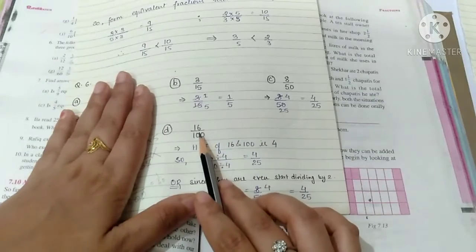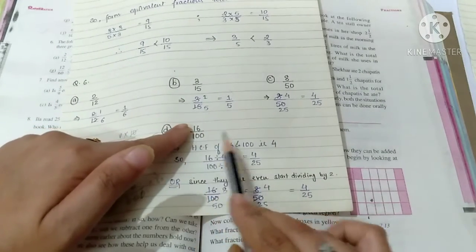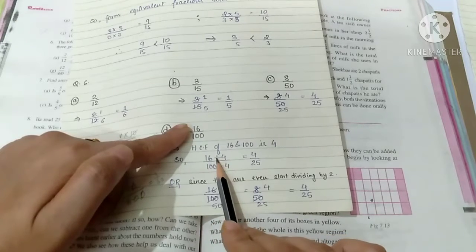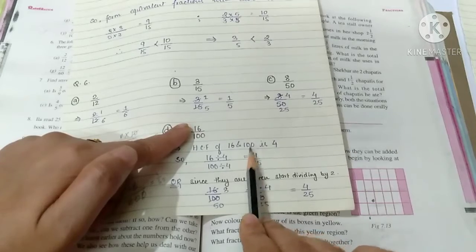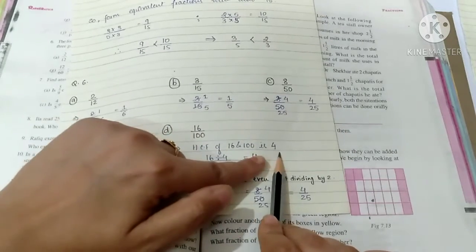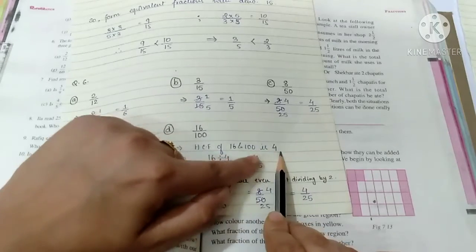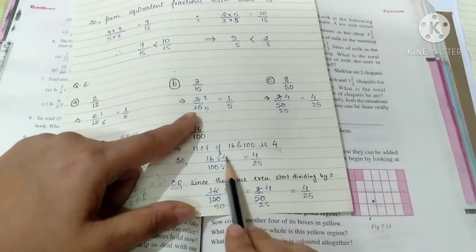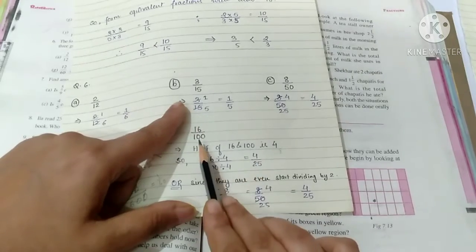So now let us see 16 upon 100 is given. If the numbers are quite large, then you can use the method of HCF. You will first find the HCF of 16 and 100, that is 4, and from here you are going to get the highest common factor. There will be no factor bigger than this. So if you divide by this factor, you will get the simplest form of the fraction.